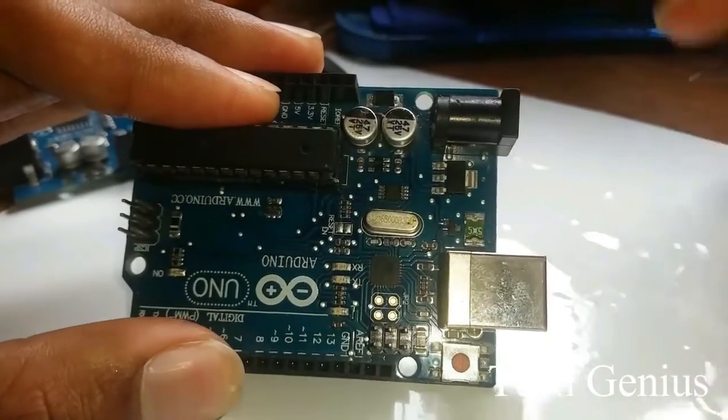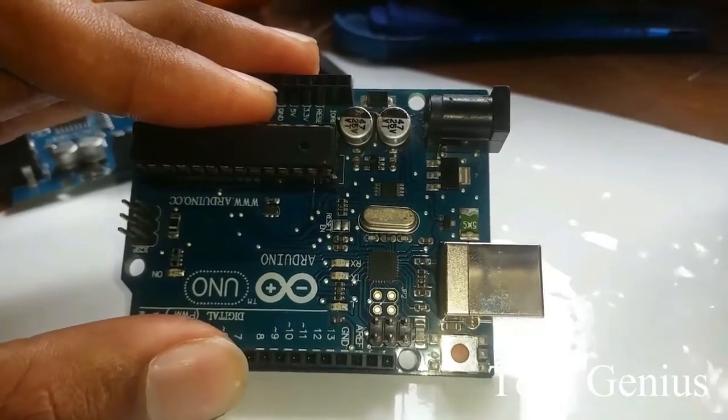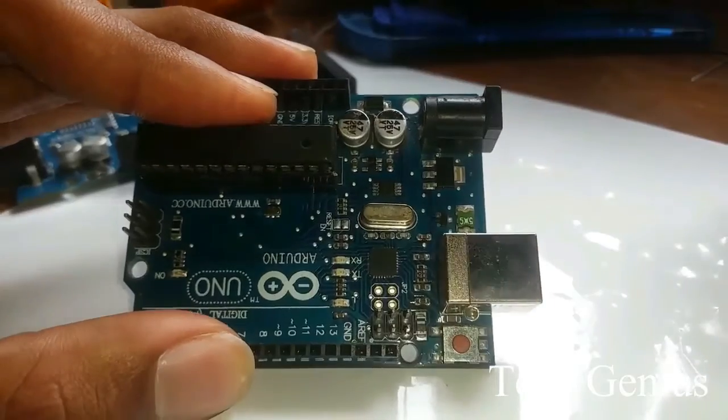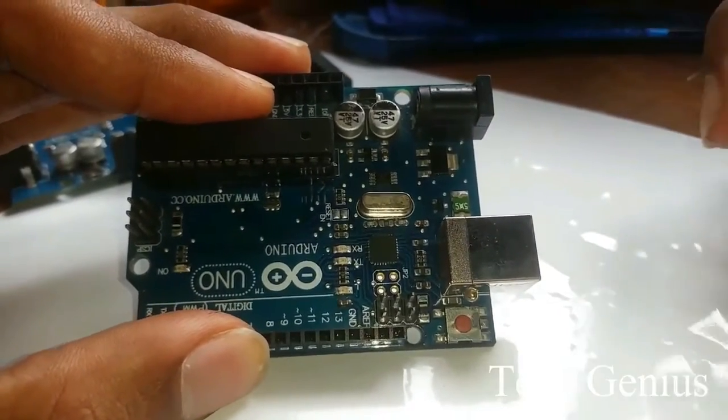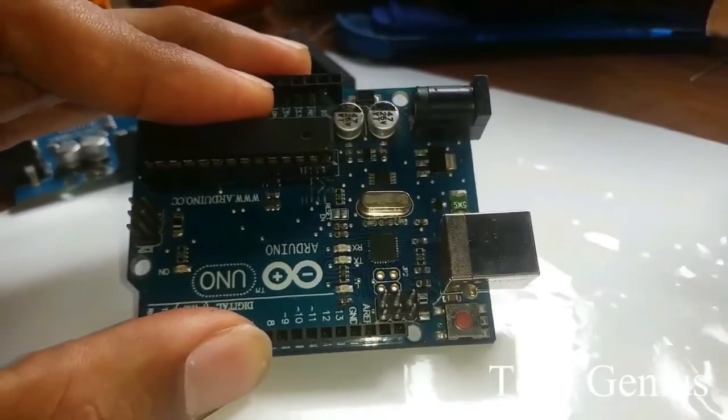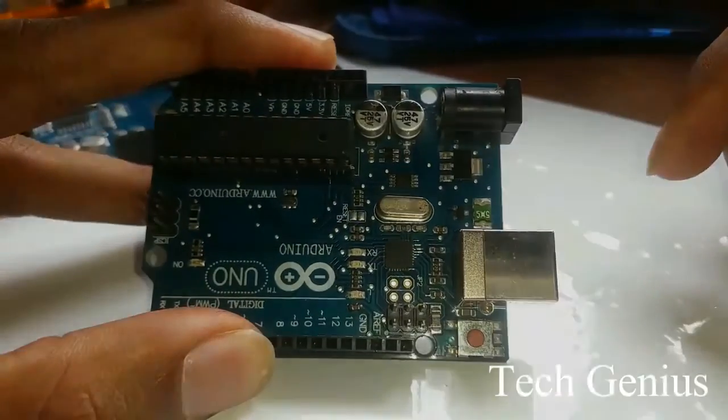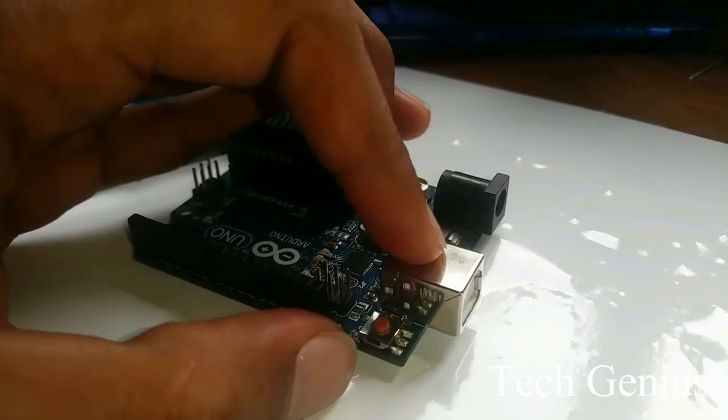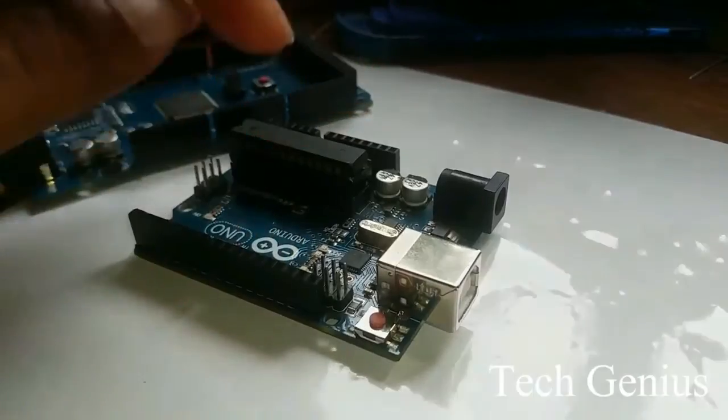This is the power jack of the board. This is where the electricity comes to the board. The board itself operates at 5 volts, but it can take a voltage of 7 to 12 volts from this jack. And this port connects the USB cable to the computer.